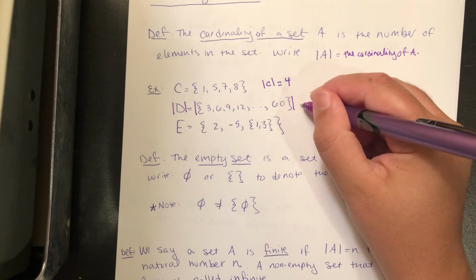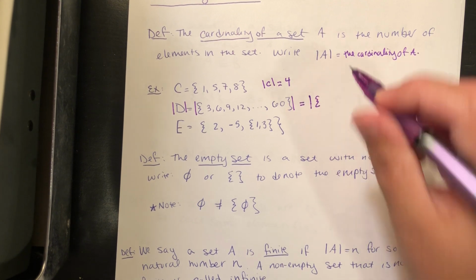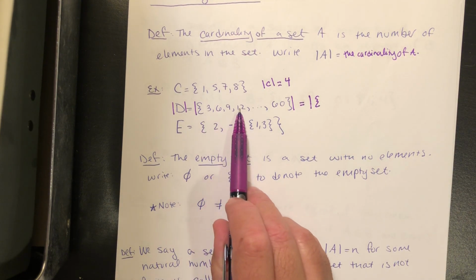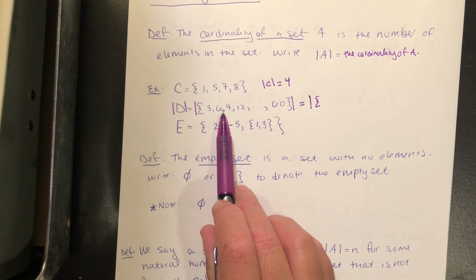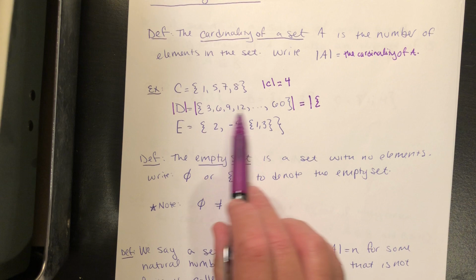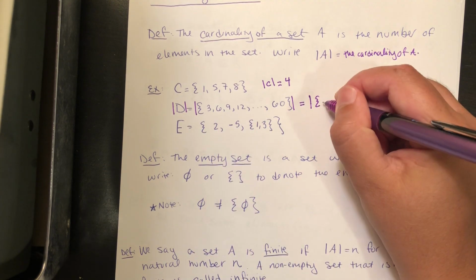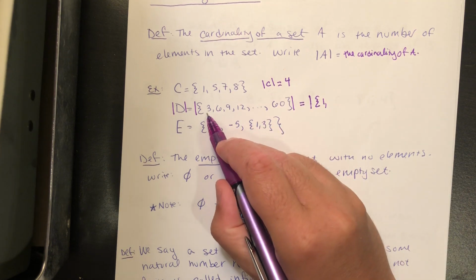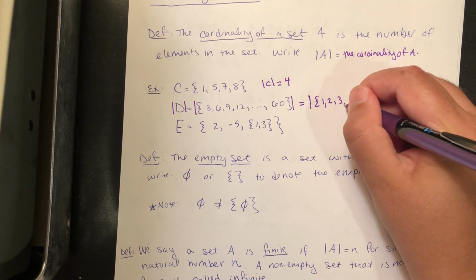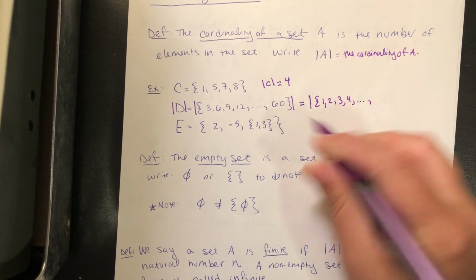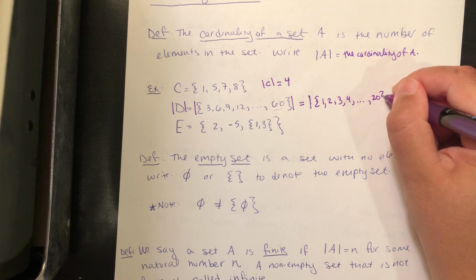Well, I can find the cardinality of another set a little bit easier if I just take every element of this set and divide it by 3. So why am I dividing it by 3? Well, every single one of these numbers is a multiple of 3, which means if I divide everything by 3, I'll get a new set, right? 3 divided by 3 is 1, 6 divided by 3 is 2, 9 divided by 3 is 3, etc. All the way up to the last element, 60 divided by 3, which is 20.